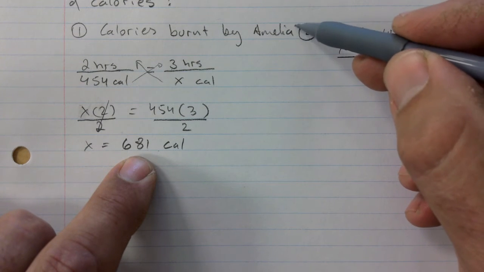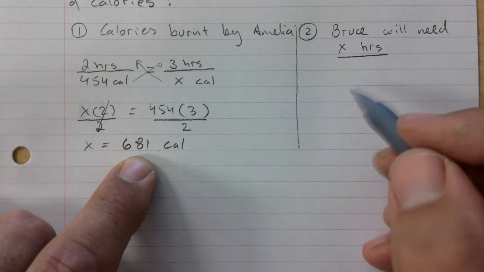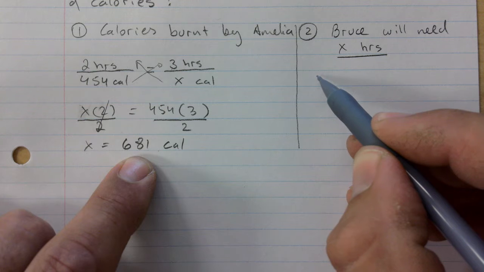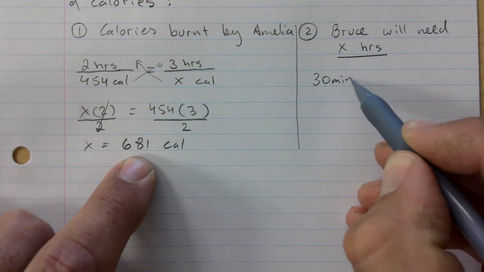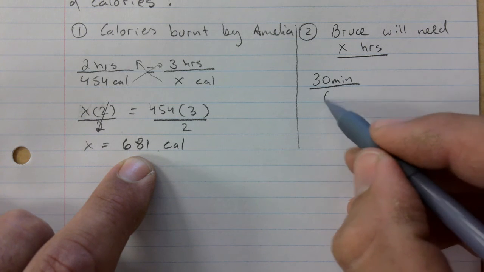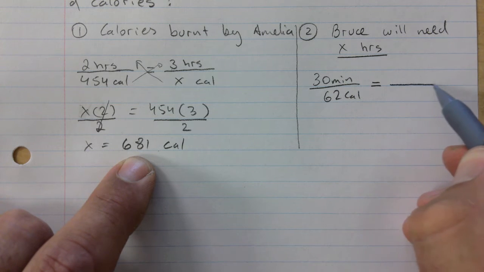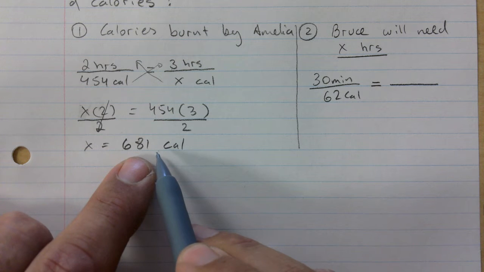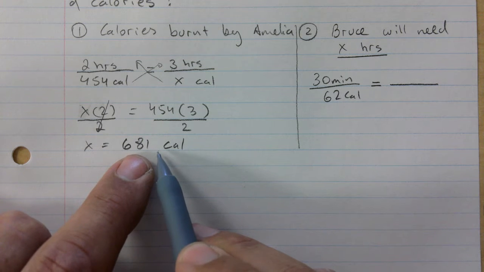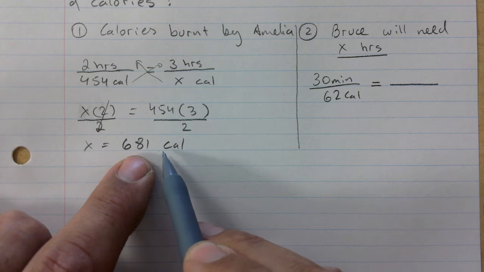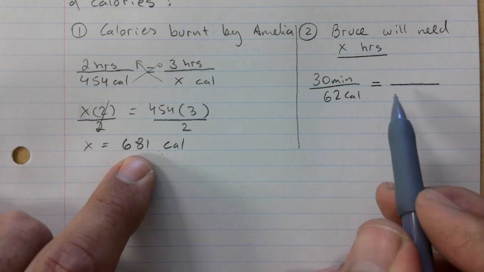I'm going to break this down here, and I'm going to start with a fact. I know that Bruce, after 30 minutes, burns 62 calories. It's important that you notice this. In this case, there are no decimals. But if there are decimals, we use at least 4 while we're working. Don't round to 2 here and then use it for your second part.